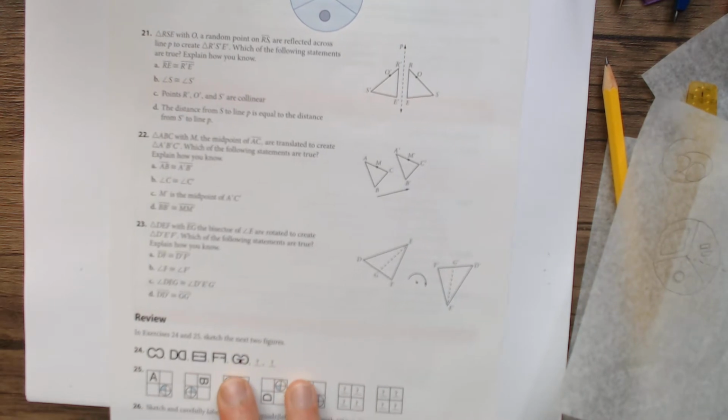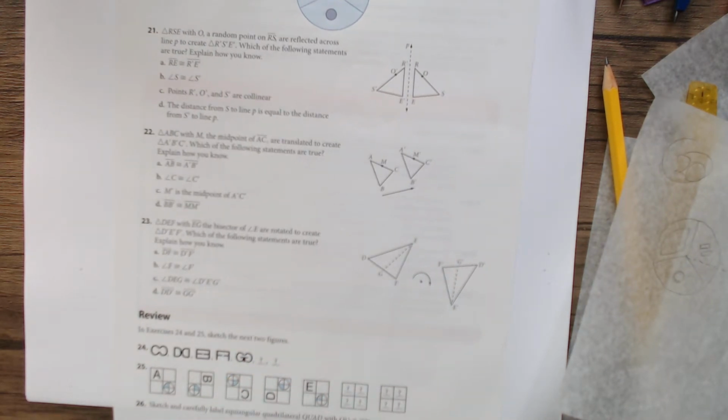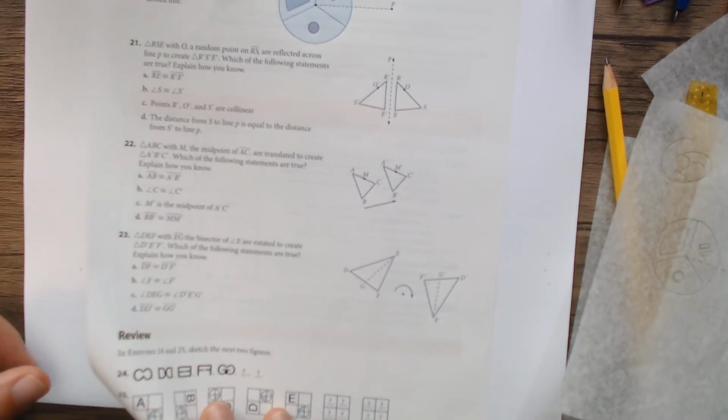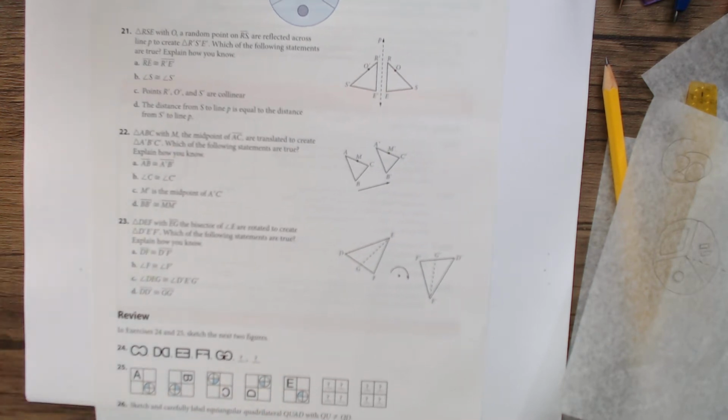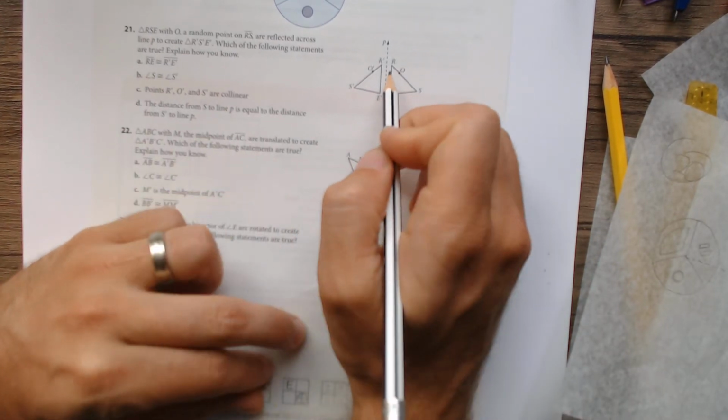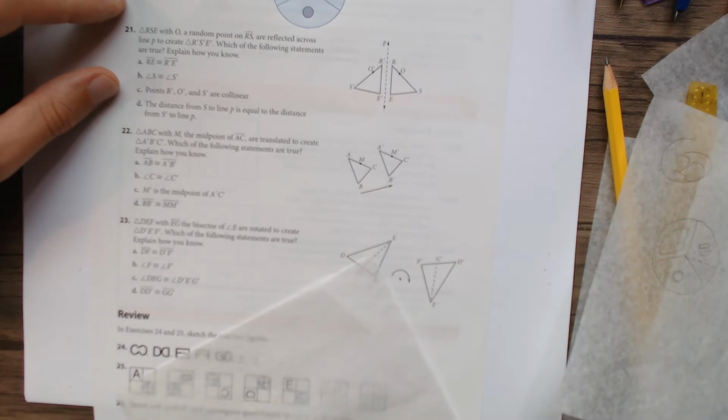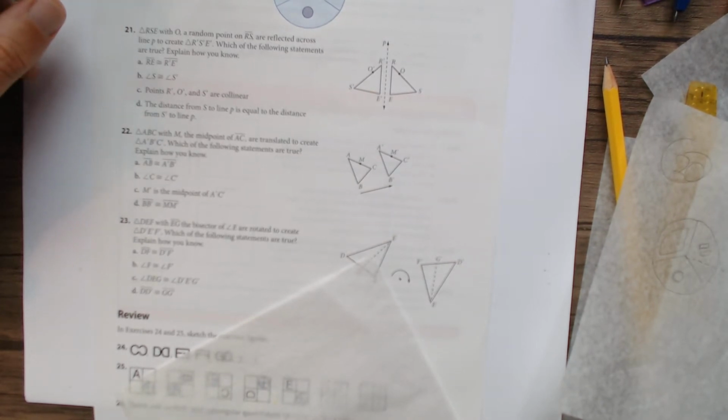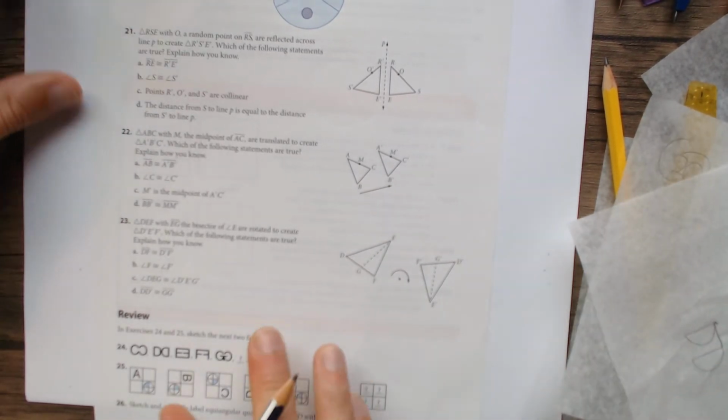Okay, final 2 problems. 21. Triangle RSE with circle O. A random point on RS are reflected across line P to create triangle R prime, S prime, E prime. Which of the following statements are true, and explain how you know? All right. So let's see. Is RE congruent to R prime E prime? Yes, it's a rigid transformation, so this will stay the same.